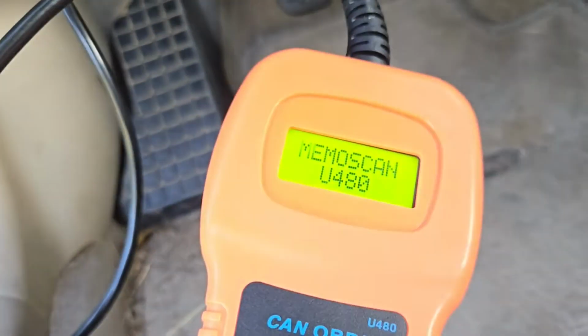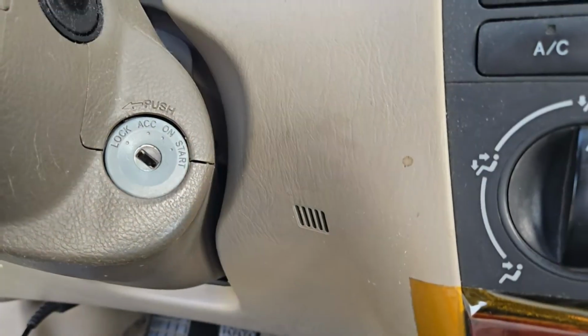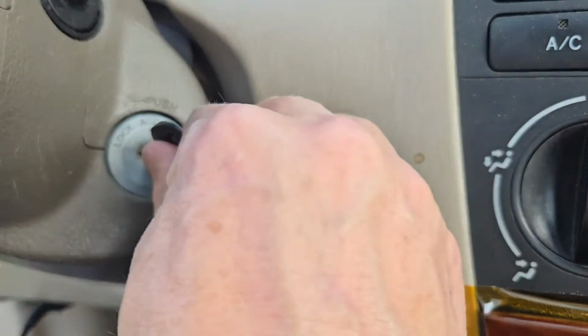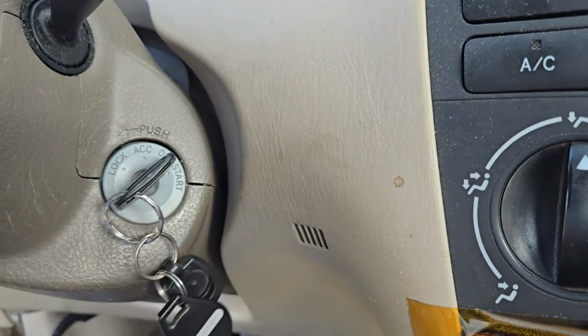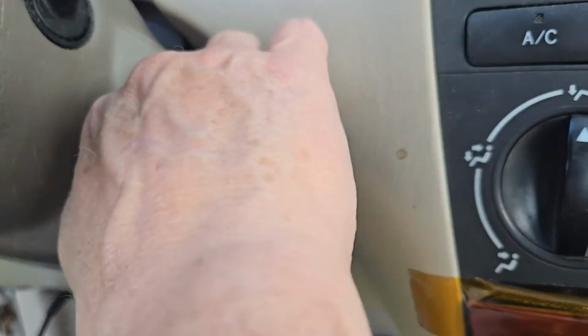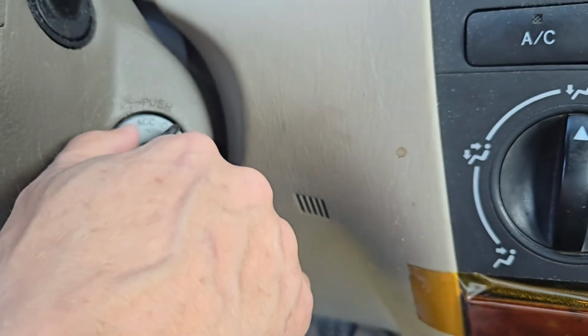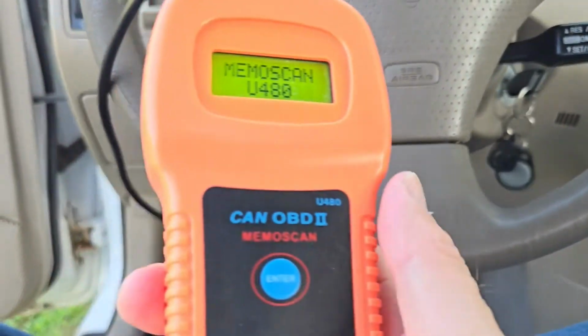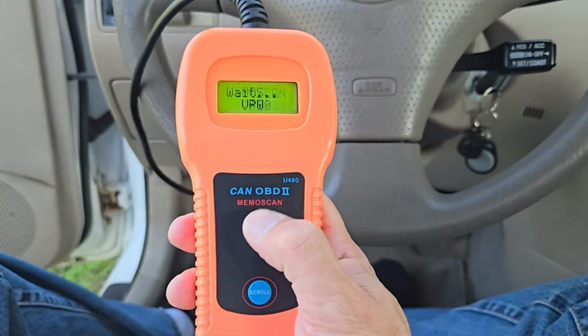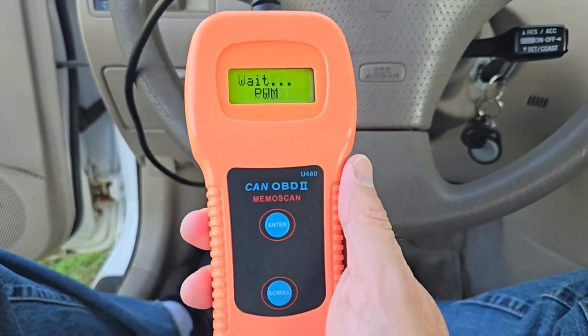So when you first plug it in, the unit will turn on, but in order to get a reading, you really need to turn the car on. Not fully start it, just have it on, like where the radio comes on. So turn the key to the on, or sometimes it's labeled II, position. With the key in the on position, press the enter button on the reader.